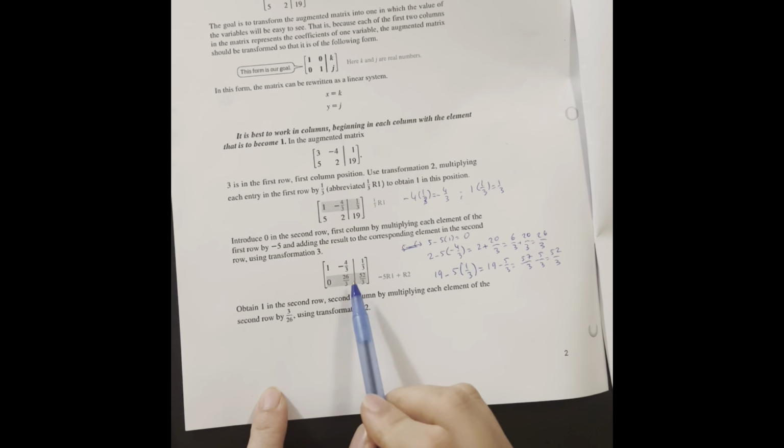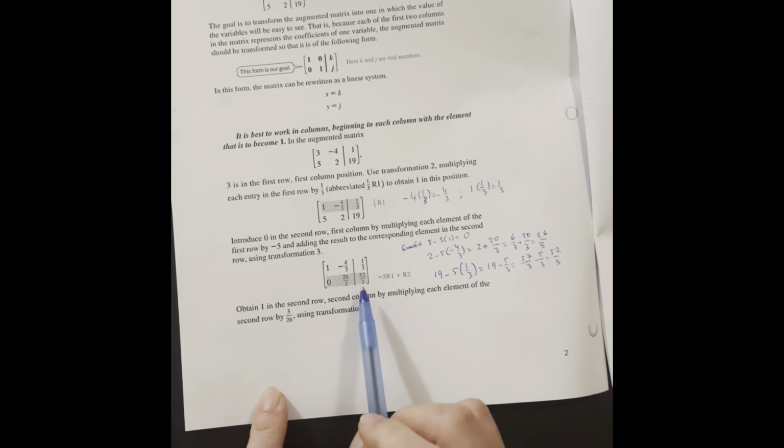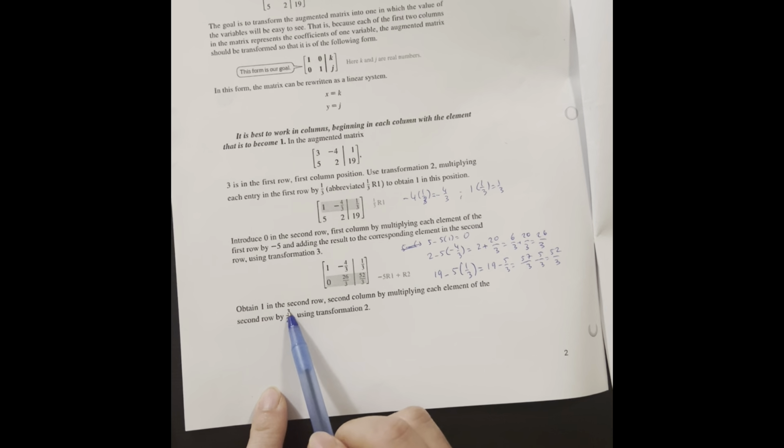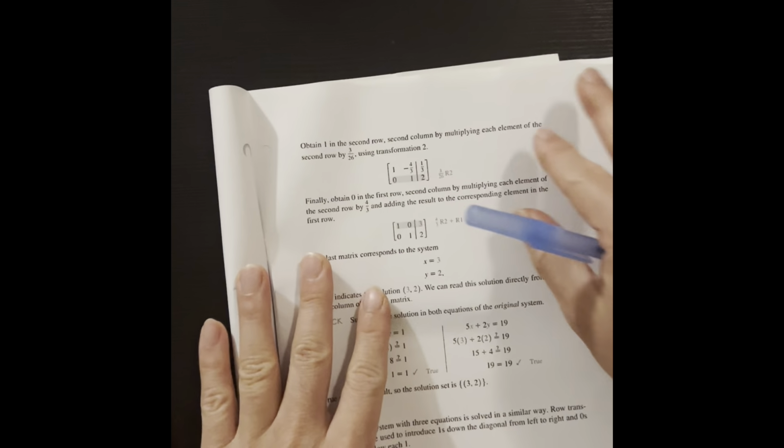So the next step is to get this number to become 1. So we multiply by the reciprocal. 26 over 3 times 3 over 26 would give us 1. So we multiply this whole row by 3 over 26. Then we get the last row to be 1 and 2.